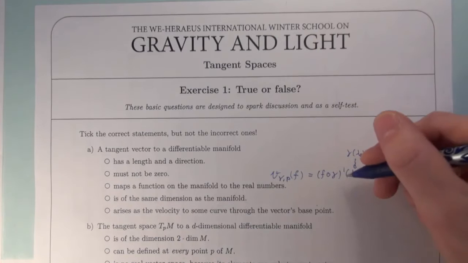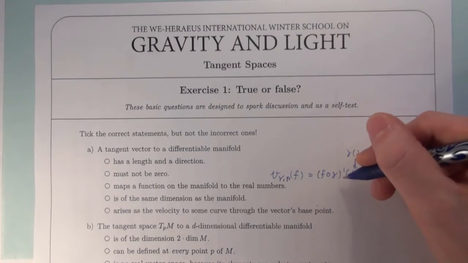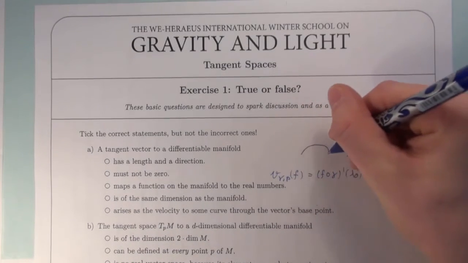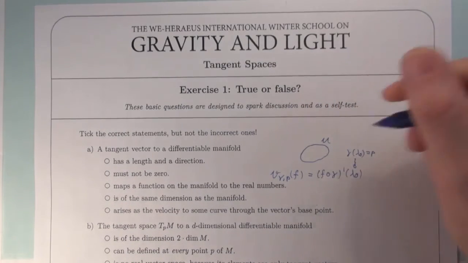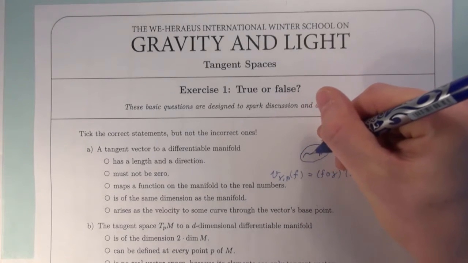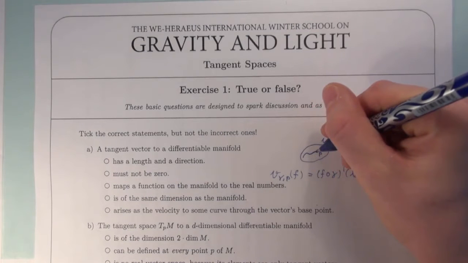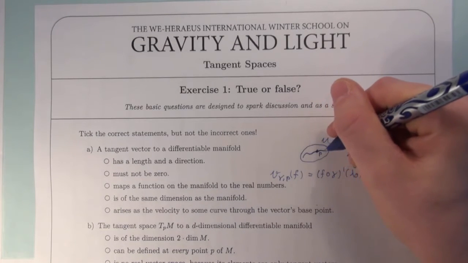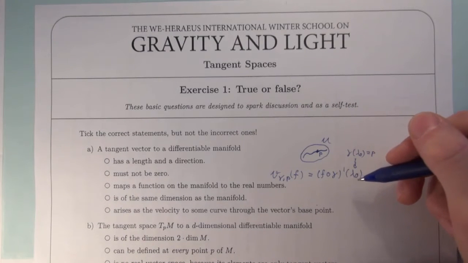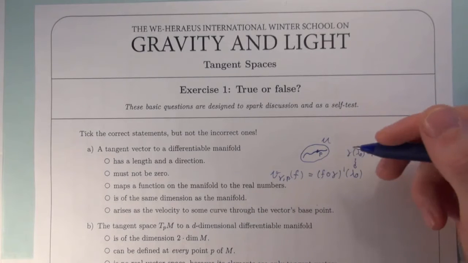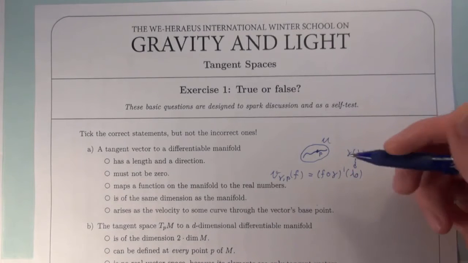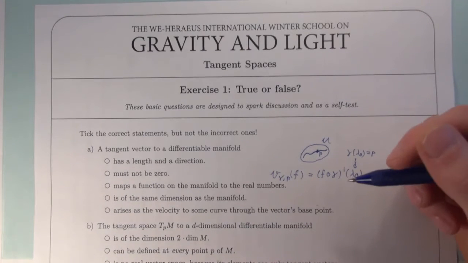Now, if we have a curve gamma which remains stationary at the point p, so imagine you have your manifold M, here your point p, and your curve gamma does something, and at the point P it stays there for a time and then carries on. This derivative will be zero, of course. And the tangent vector would be the zero map from C infinity M to R. So yeah, it can be zero. So this second option is wrong as well.